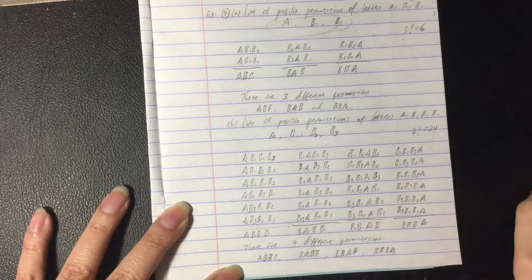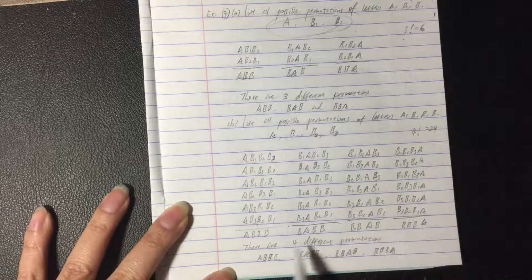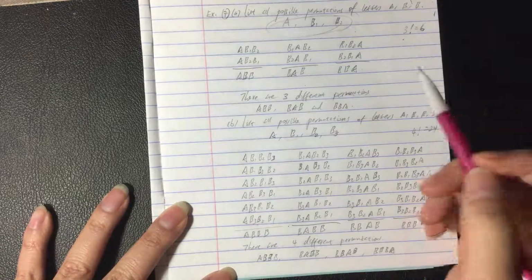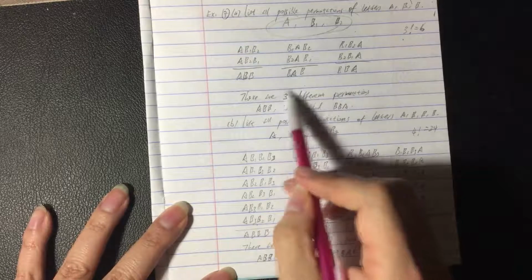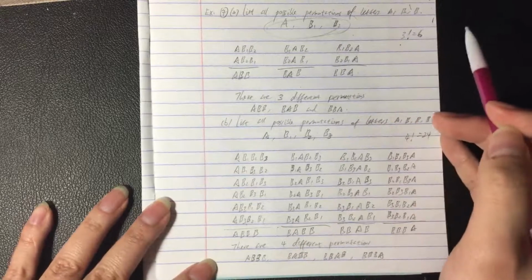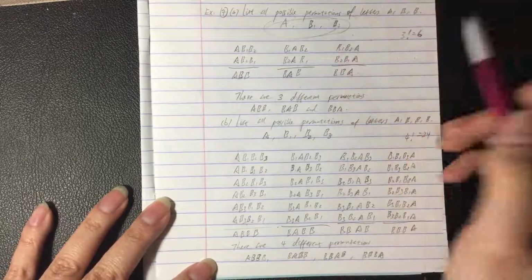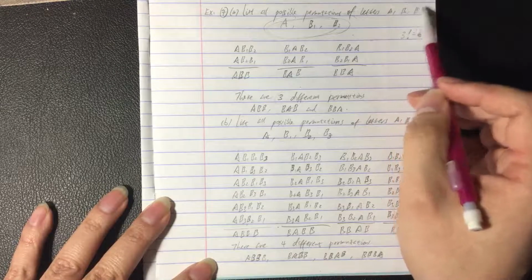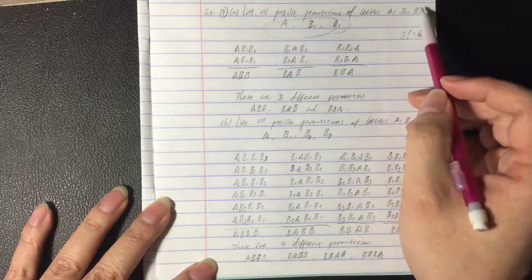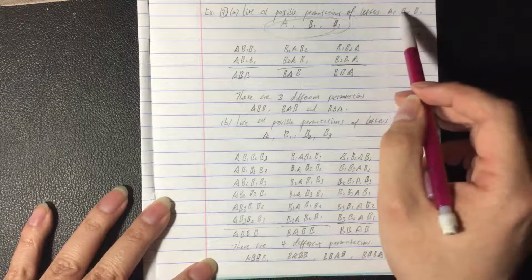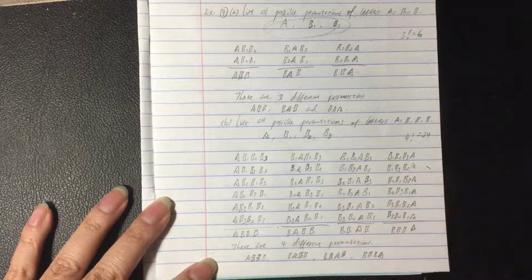Is there a way to get this number 4 without actually listing them out? Same thing for part A. Is there any way to get the number 3 without listing everything out? Let's observe the first example. For part A, there are 2 objects which are indistinguishable. These 2 B's are indistinguishable. We can't make any difference between these two characters B.